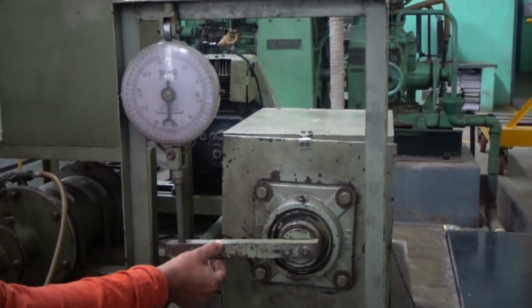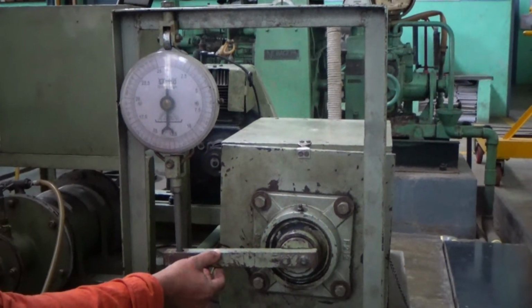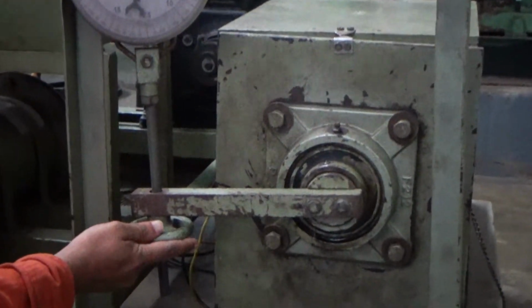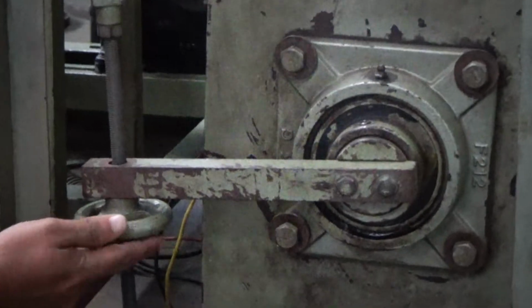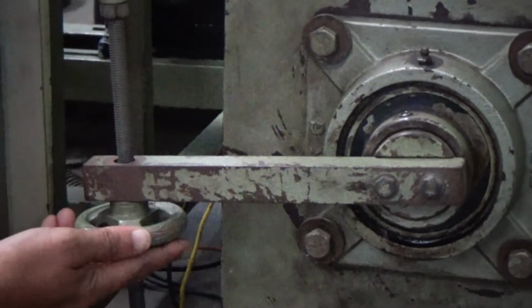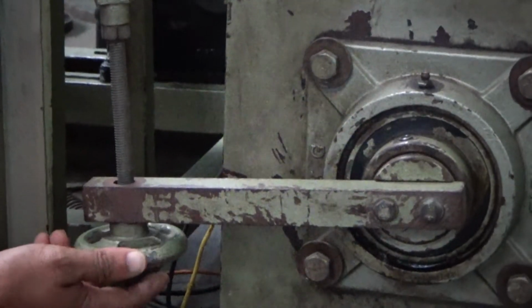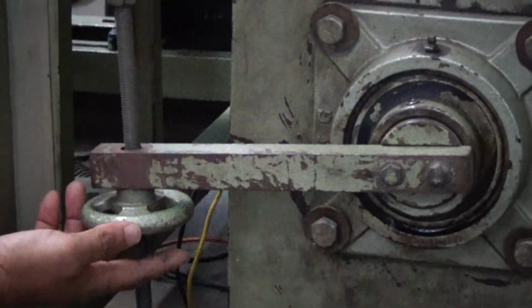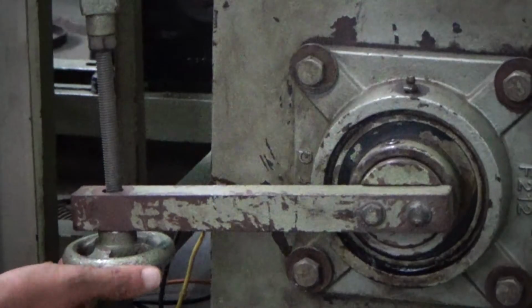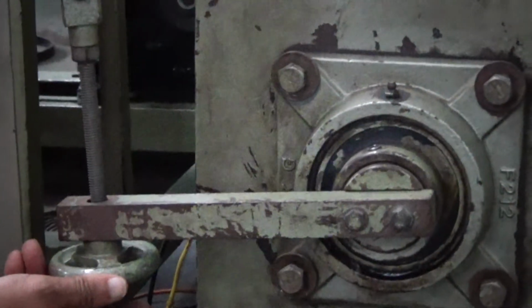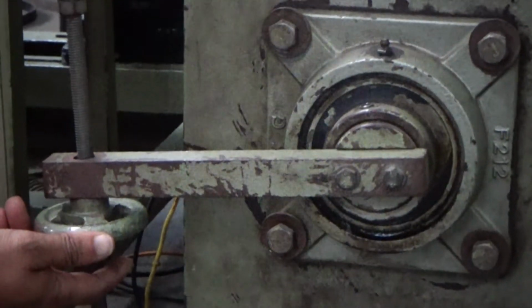We have a torque arm connected to a spring balance at the other end of the arm, and one end of the arm is connected to the shaft that is connected to the electric generator.